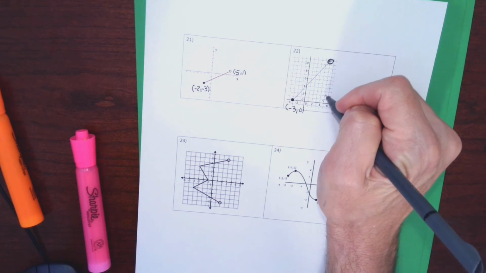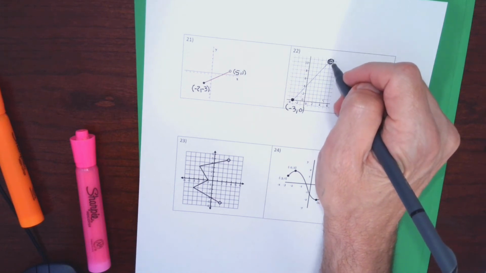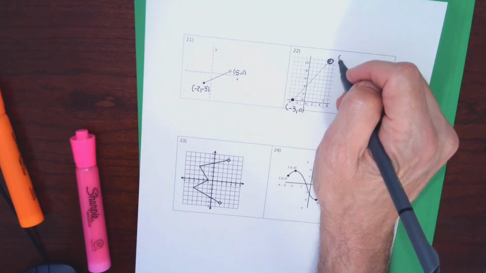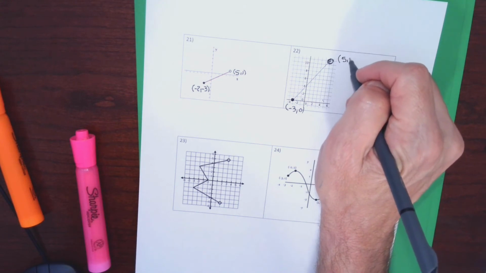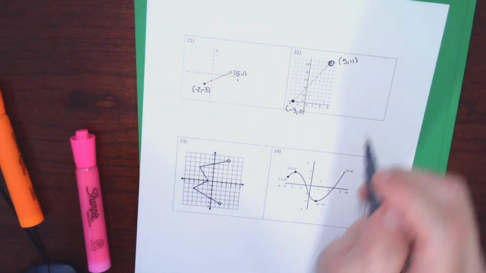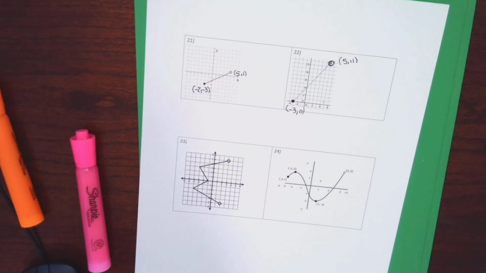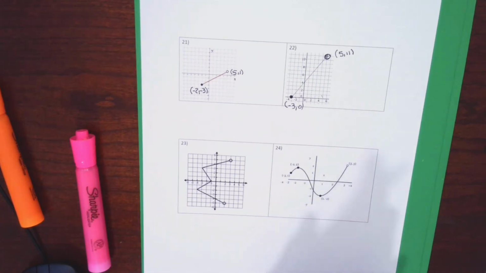And this point, it's at 5, and it's 1 above 10, so I think it's 11. So I need to know the points when they're not marked. Again, when you see open circles from me, you're going to find that I stole the graph from somewhere because I don't have that technology. So I'll work on 22.